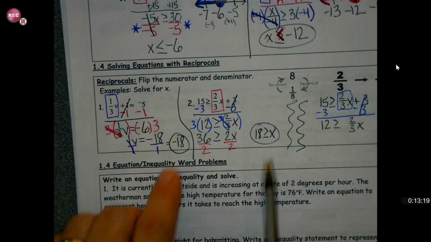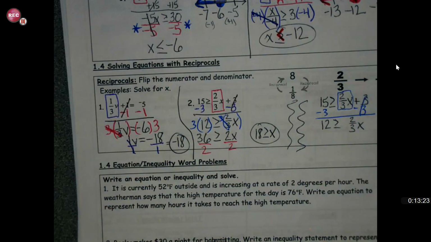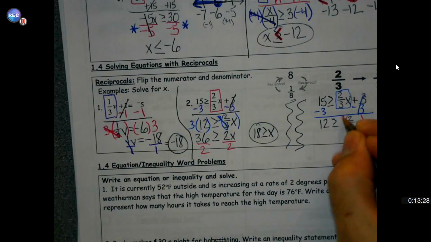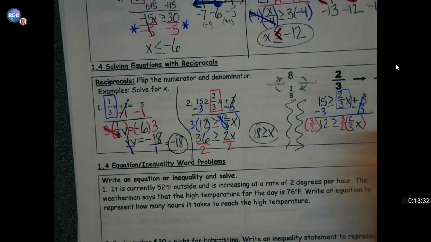What you also can do, instead of doing 2 steps, if you want to be a one-trick pony, 1 step and you're done, is multiply both sides by the reciprocal.